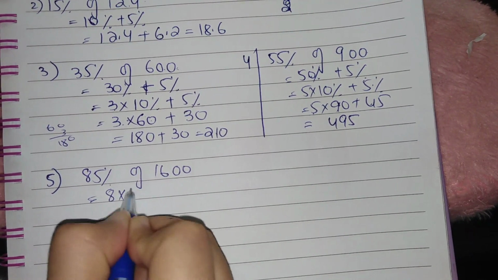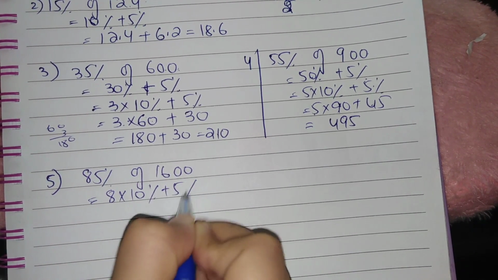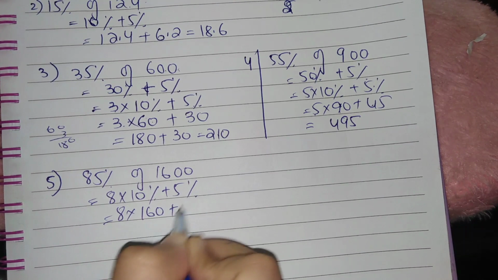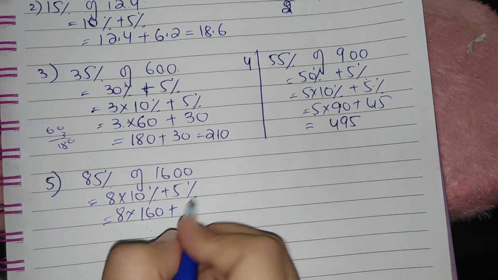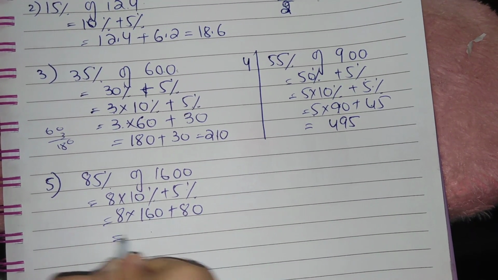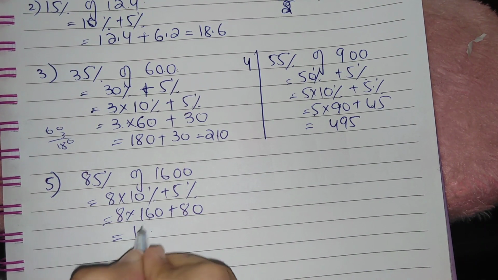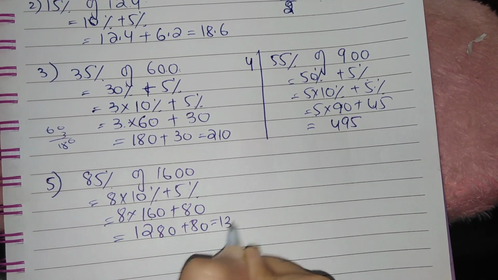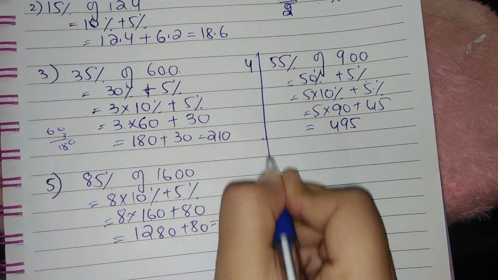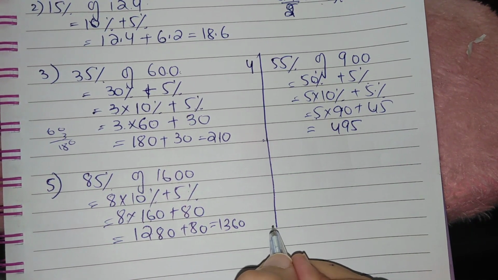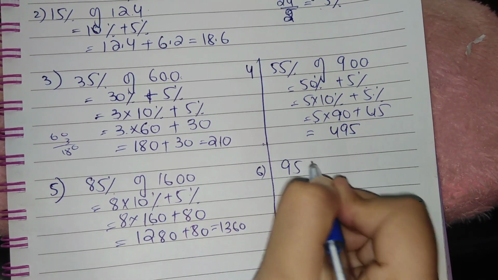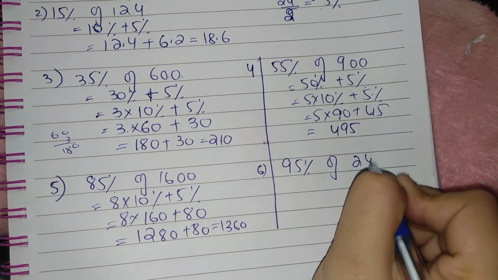85% of 1600. So we will do it quickly. 8 into 10% plus 5%. For 10%, one digit from the right, and for 5%, 160 divided by 2 will be 80. So 160 into 8 will be 1280 plus 80. So 1360 is the 85% of 1600. Let's take another example.